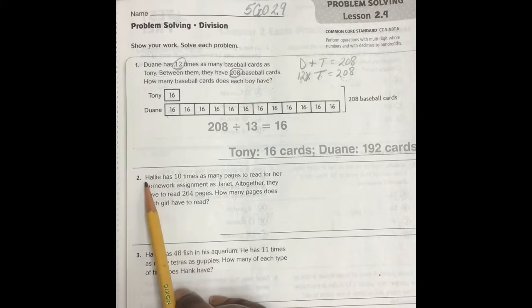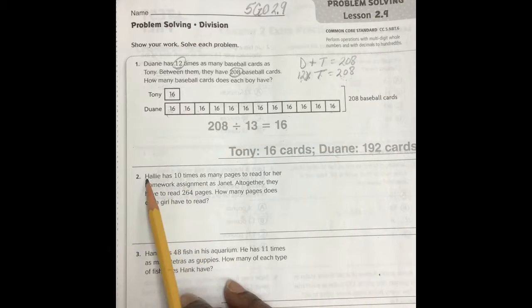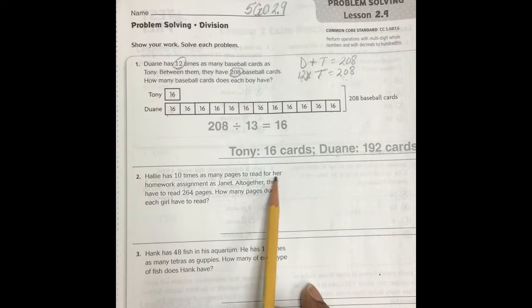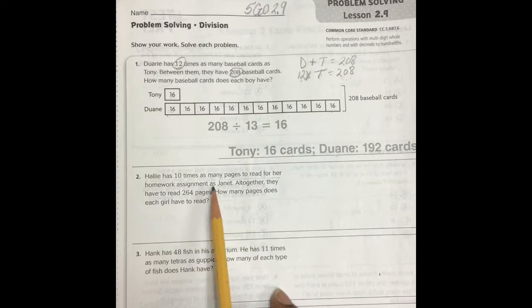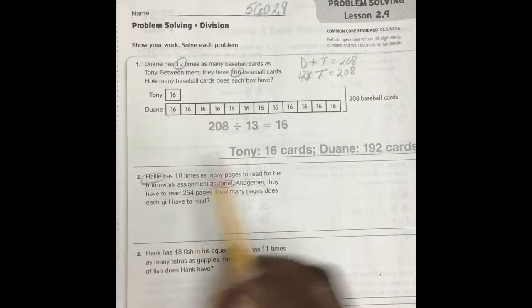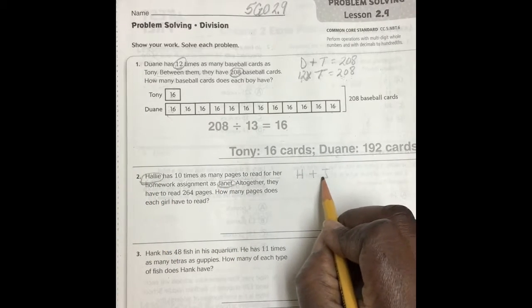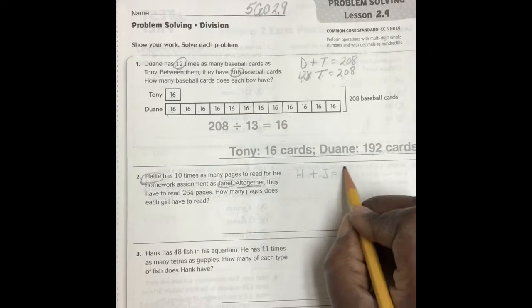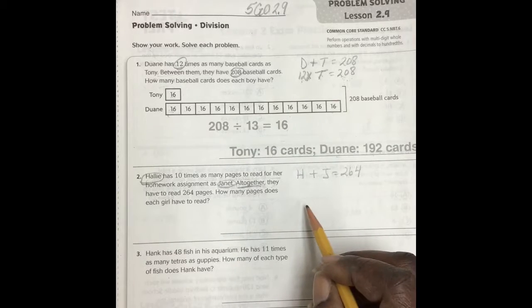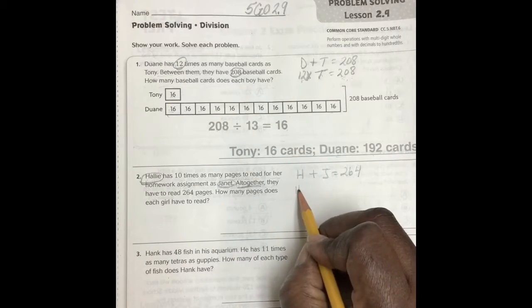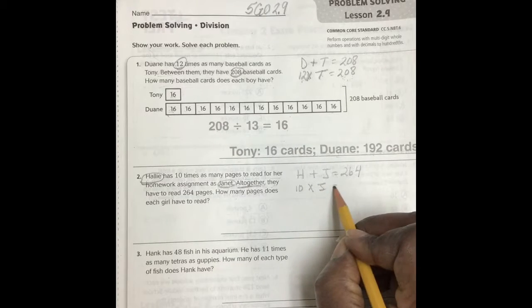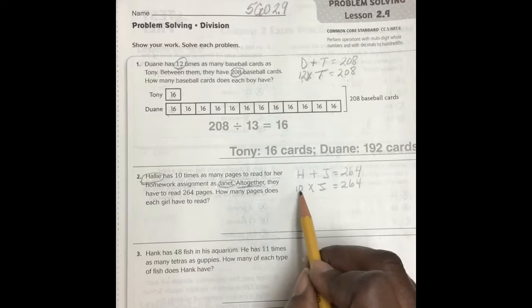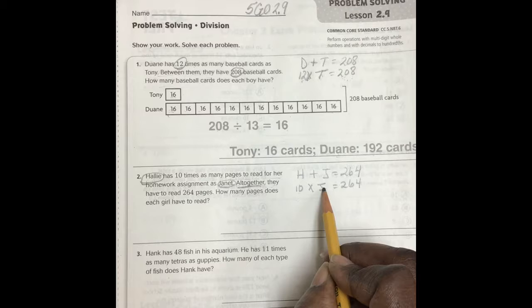All right, let's give number 2 a try. Okay, number two says Hallie has 10 times as many pages to read for her homework assignment as Janet. So we have Hallie and we have Janet. So we have Hallie plus Janet. Okay, all together they have 264 pages to read. Okay, so now Hallie has 10 times the number that Janet has. It gives you 264.